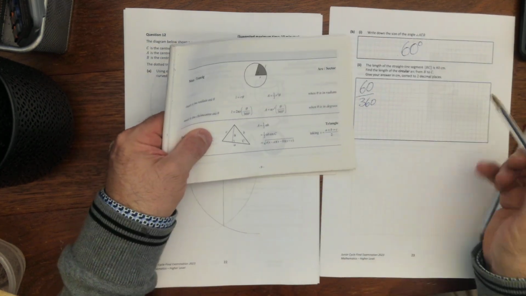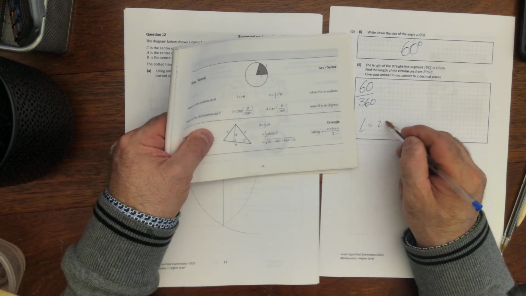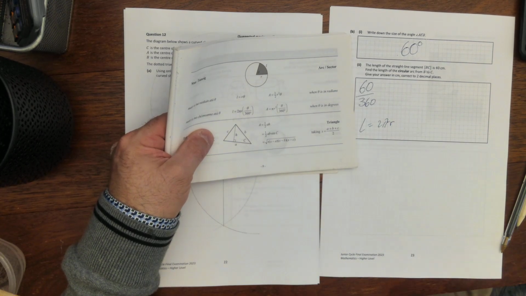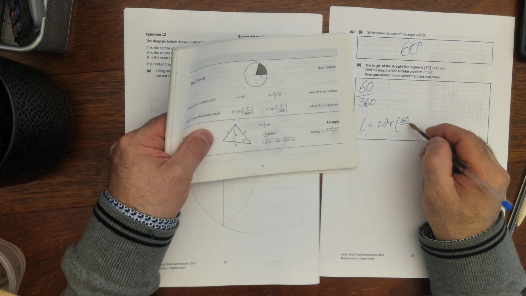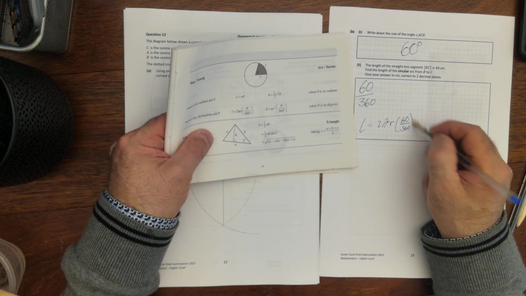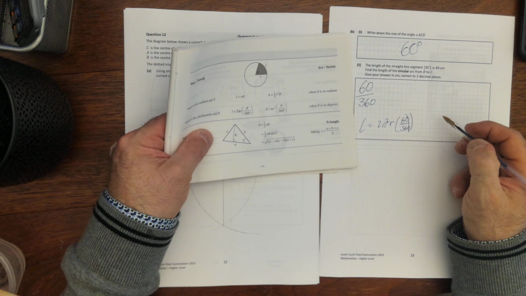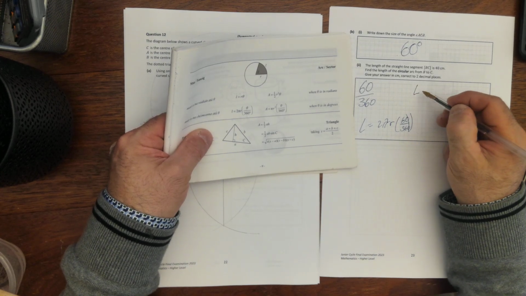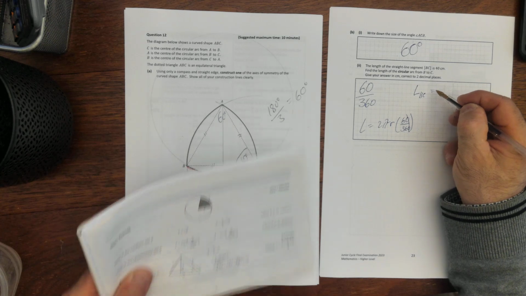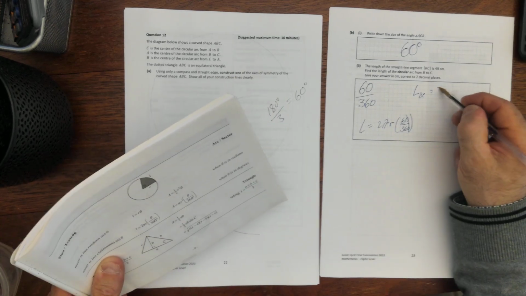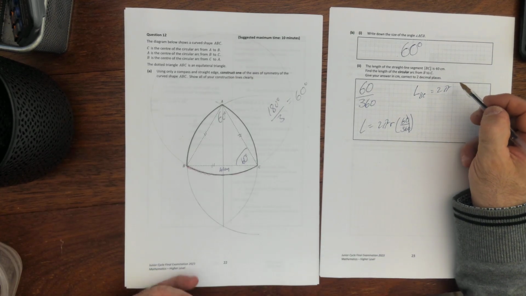This is our formula. L equals 2 pi r times what fraction? And the fraction I've already done there is 60 over 360, which reduces to 1/6. So the length we're looking for, or the length of arc BC, equals 2 pi times the radius.